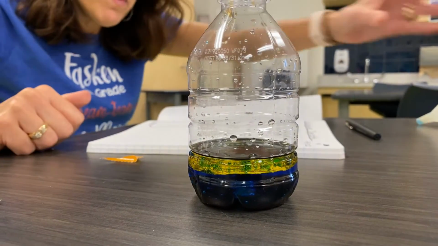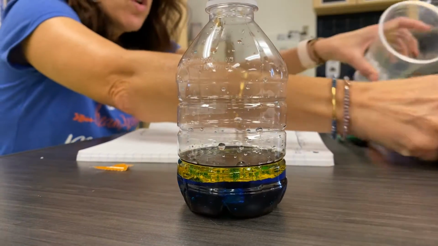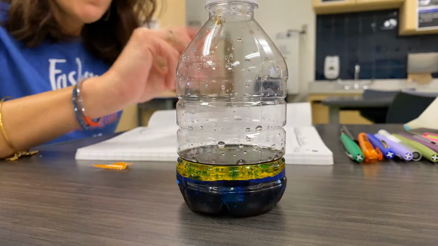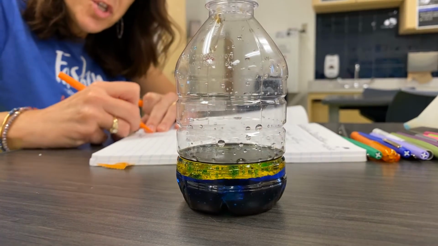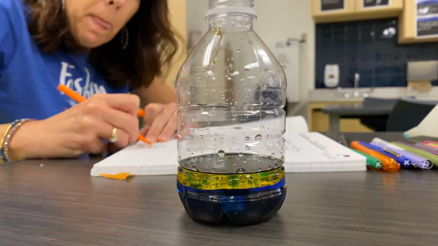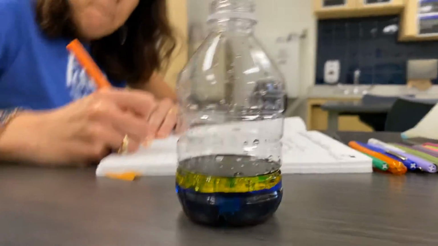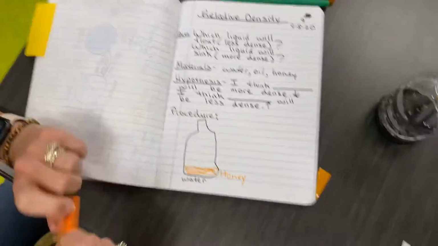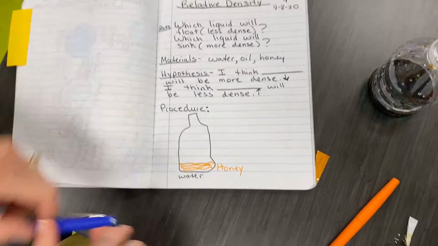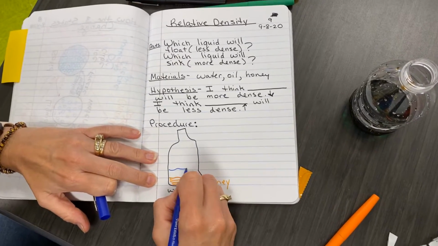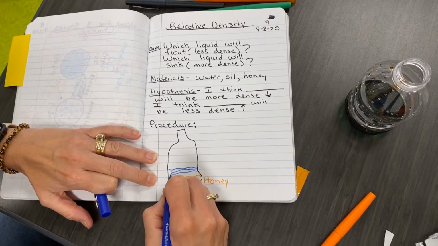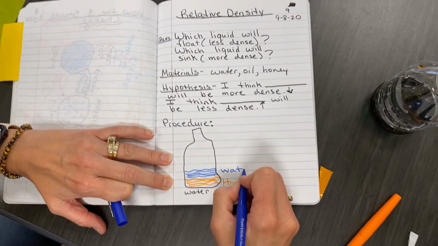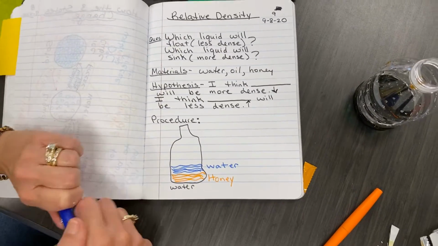All right, so now what we need to do is draw in our results. And I don't have a brown, but I'm going to use orange to be my honey. Okay, remember, you need your drawings to be neat, detailed. Okay, the honey was the most dense. The water is less dense than the honey.